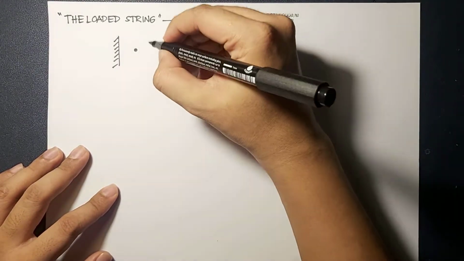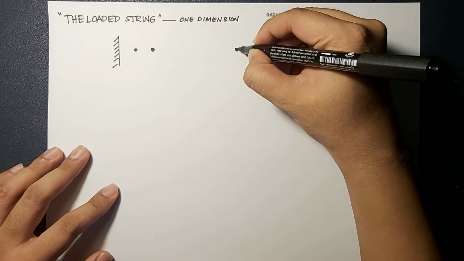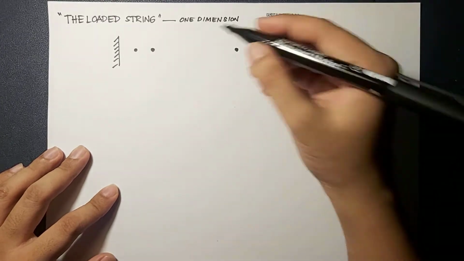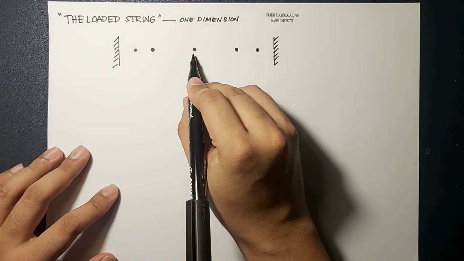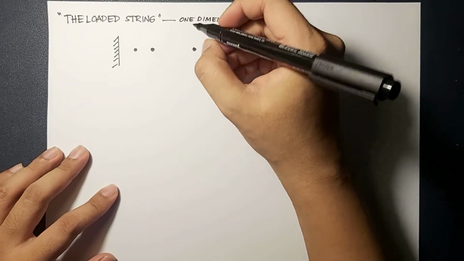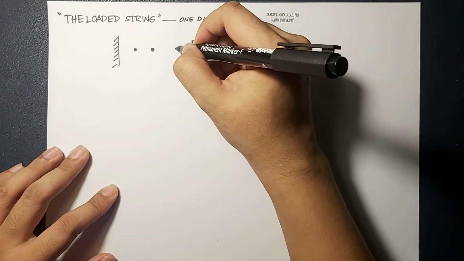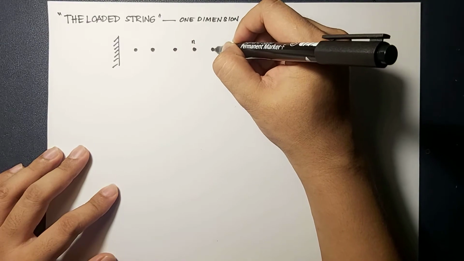Then this is adjacent to another particle, this is adjacent to another particle, and in between these two particles we have several particles. So let's say that particle is represented by this particle. Let's call this particle n. Okay, and this is adjacent to this particle before that and after that.